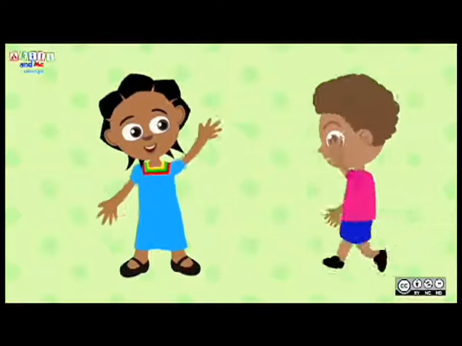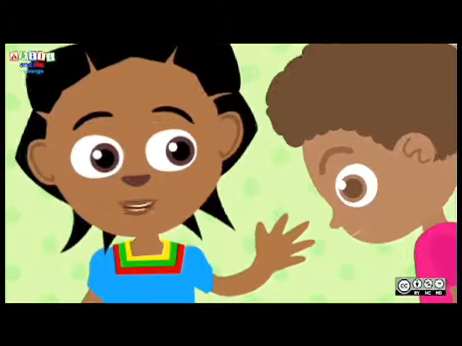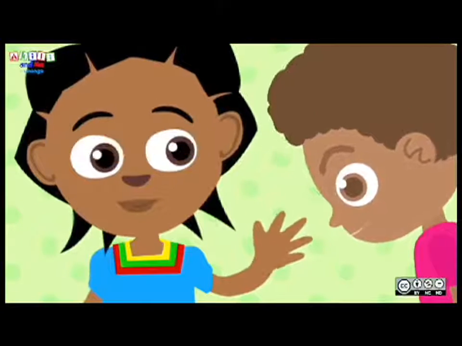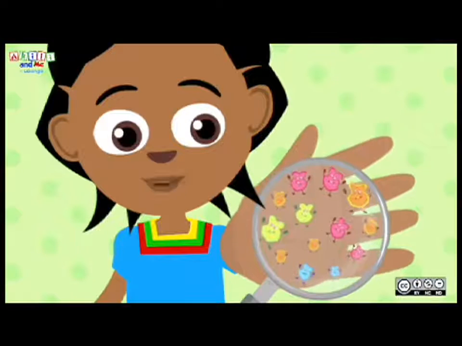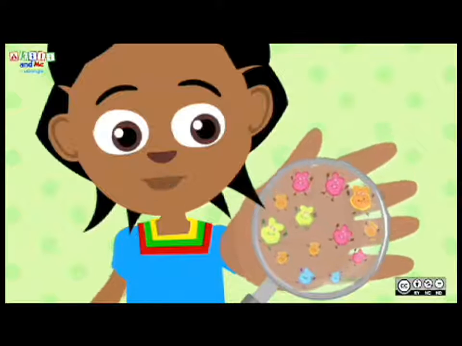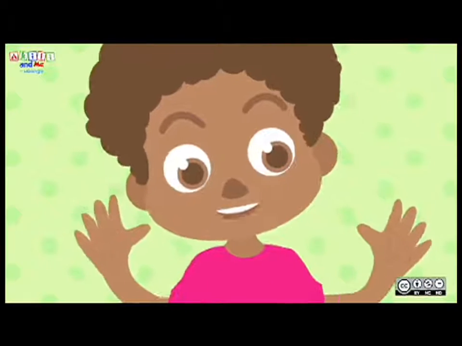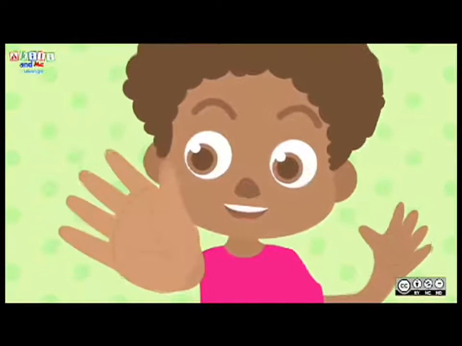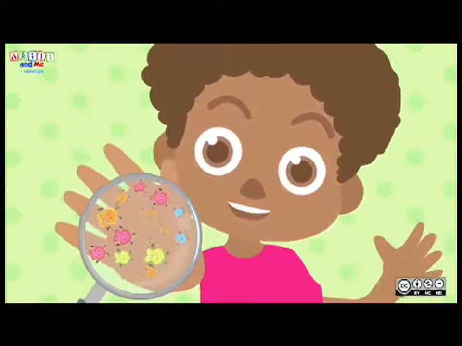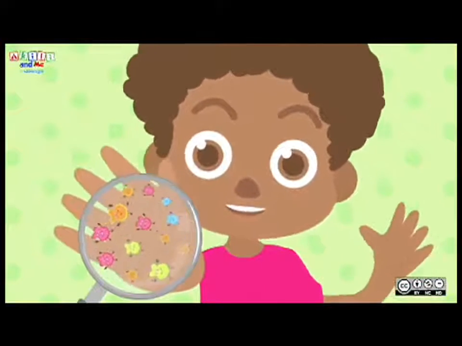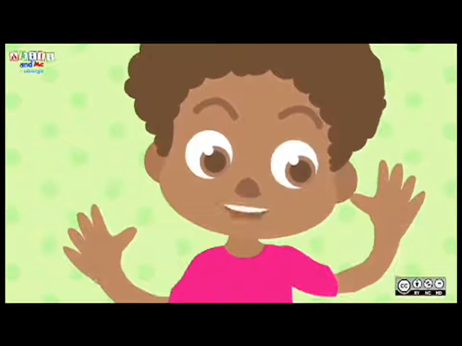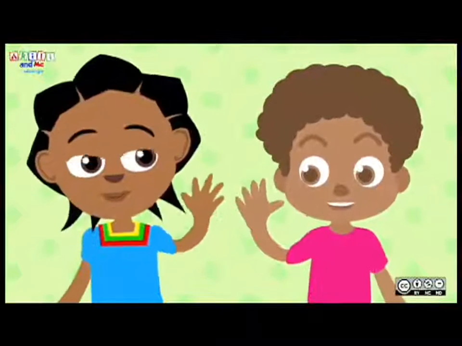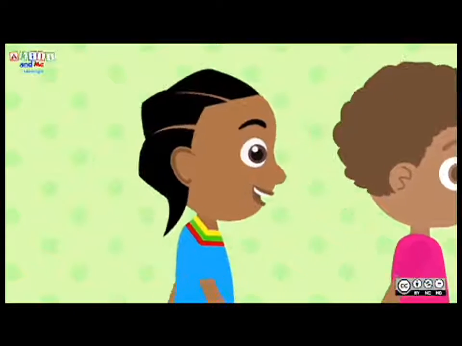Akili, why do we wash our hands? To wash away the germs. Akili, what are germs? They're like tiny little bugs on your hands, and they can make you sick. But I don't see any germs on my hand. That's because they're so tiny that you can't even see them. Oh wow! I want to wash the germs away. Will you wash your hands with me, Akili? Of course!